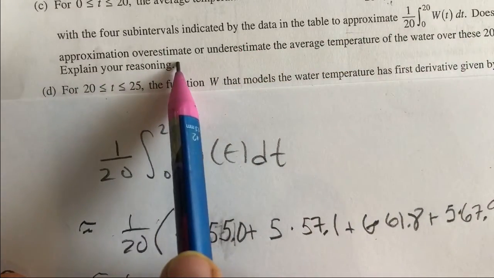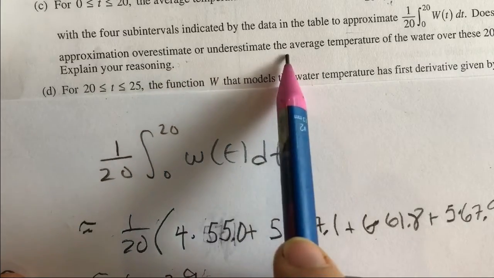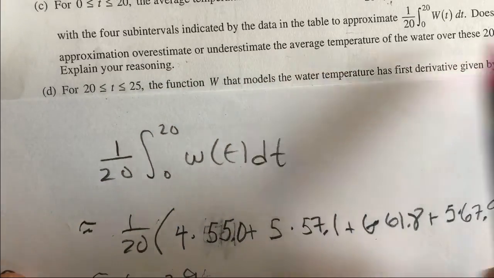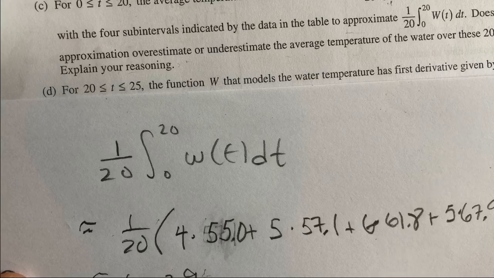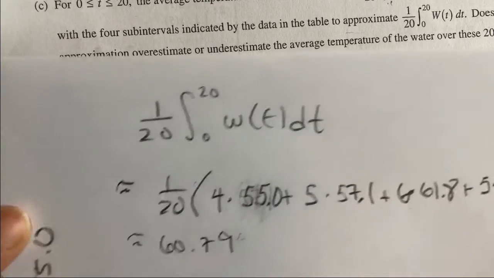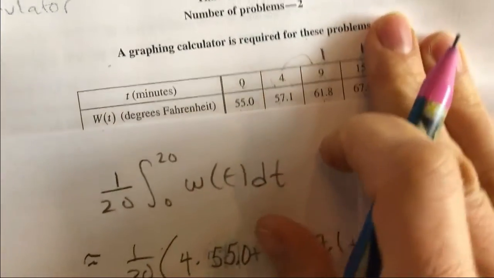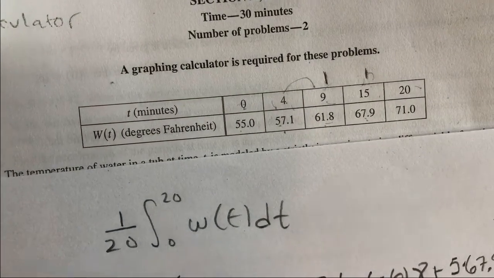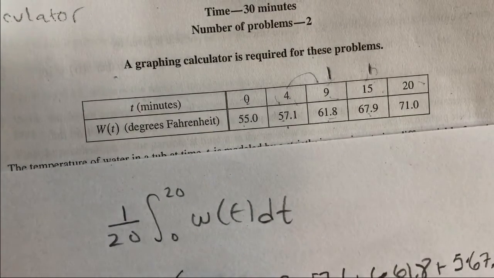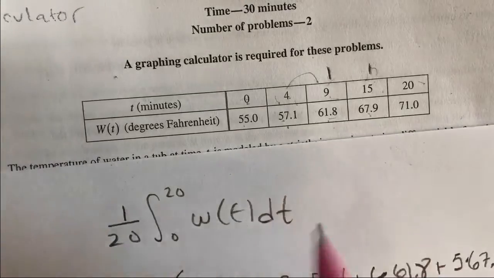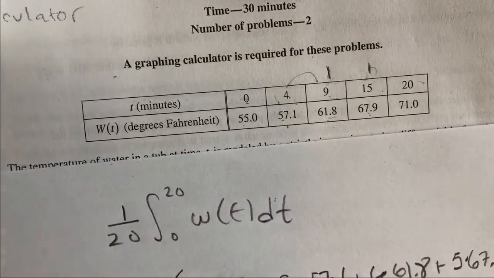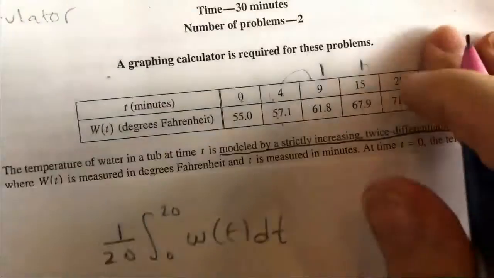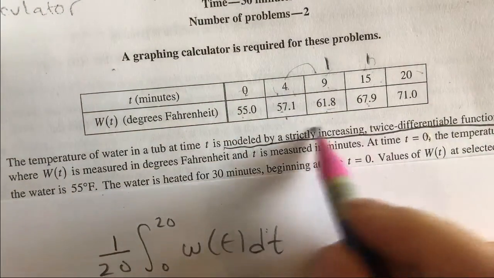Does this approximation overestimate or underestimate the average temperature of the water over the first 20 minutes? Okay, so we got the average temperature of the water was 60.79 degrees Fahrenheit, right? Because that's how to find the average value of a function. Remember this function they told us here was increasing.